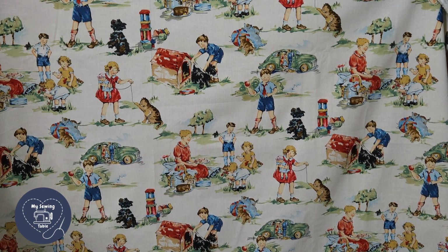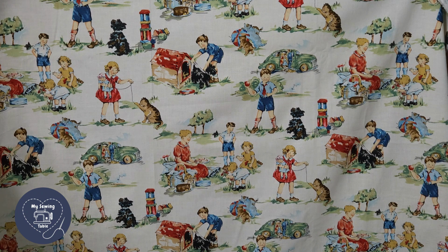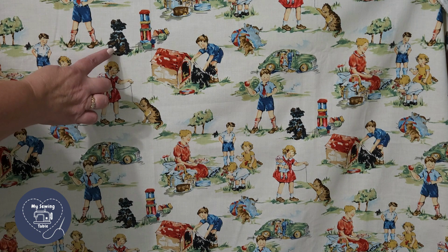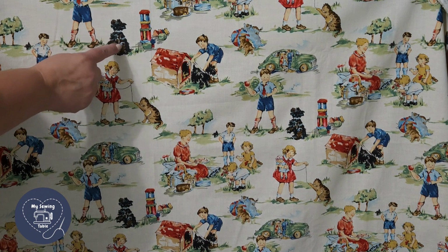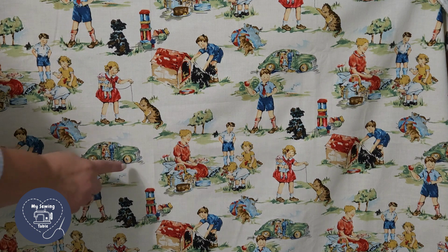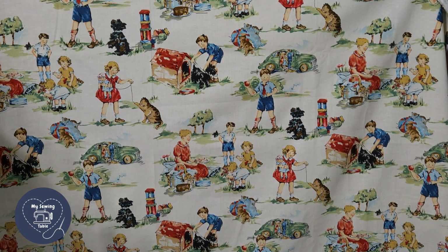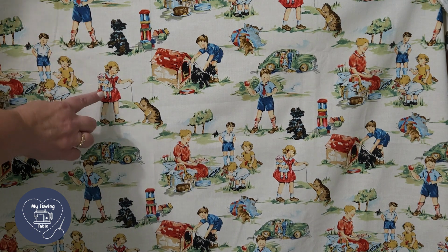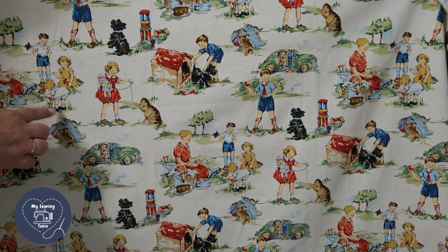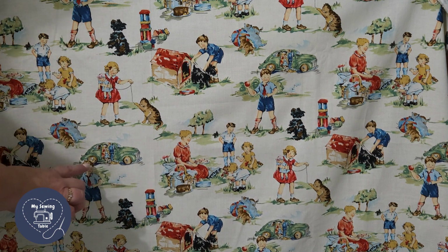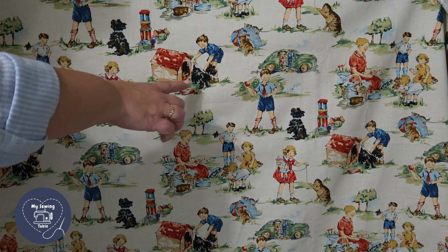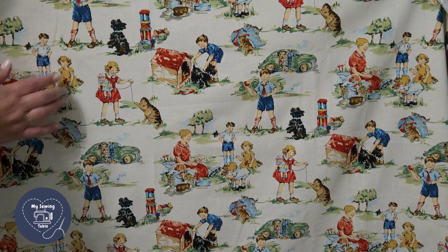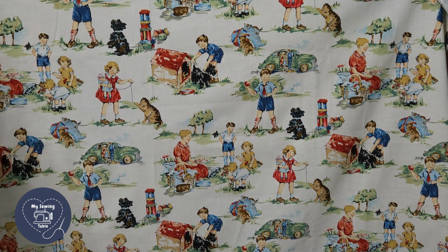Then I look for variety. All right, and let me tell you what I mean. This sweet little dog is as cute as he can be, but if he were repeated here and here and here and here and here, I would not pick that fabric because it's too much the same. But because he's got his buddy here, there's a little girl with a kitty, there's some children over here, there's even a car, even a couple of other things. There's another different dog with his doghouse. Because there's such variety here, that will make a really cute star.